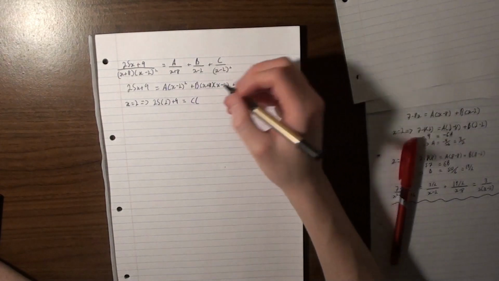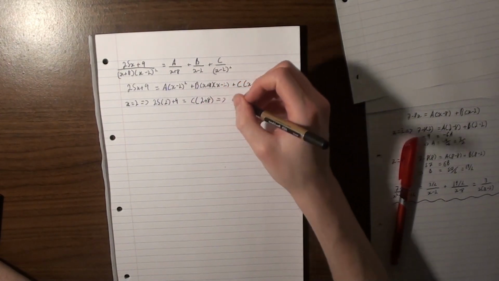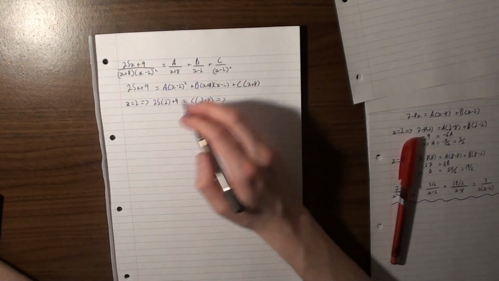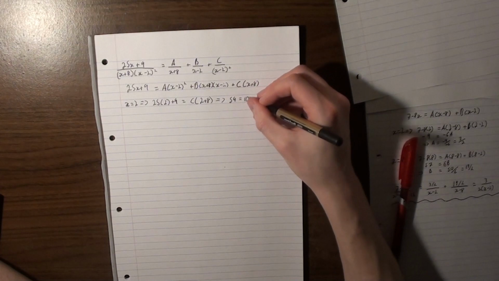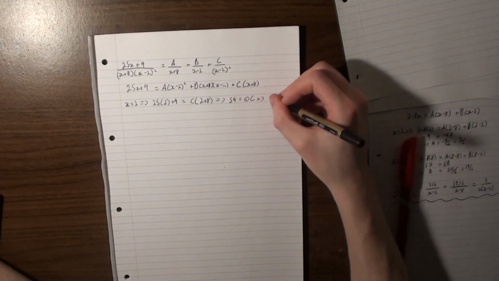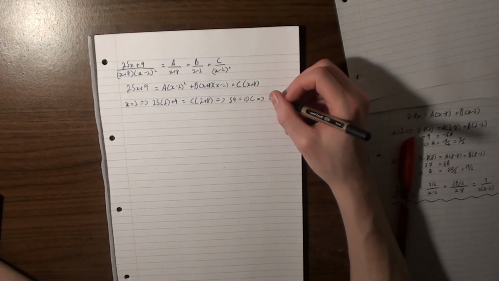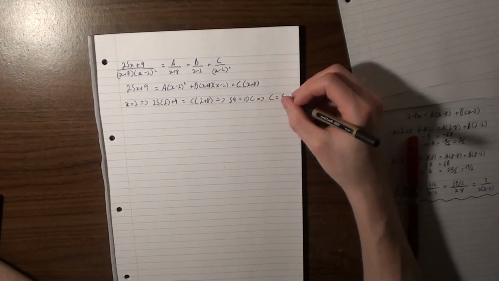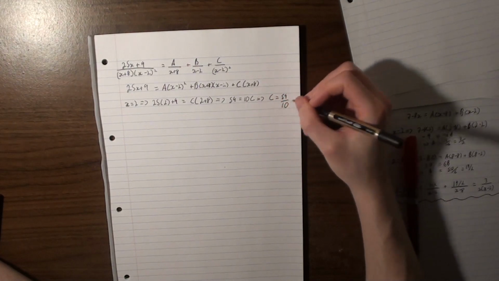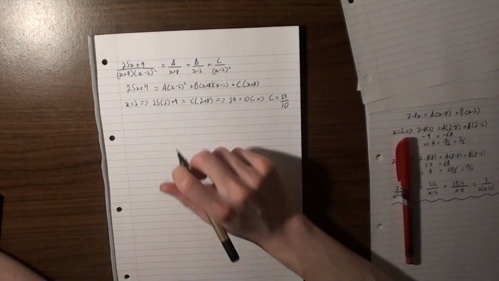So 2 times 25 is 50 plus 9, the 59 is equal to 10c, which implies that c is equal to 59 over 10. Okay, so let's get rid of the 8s now.